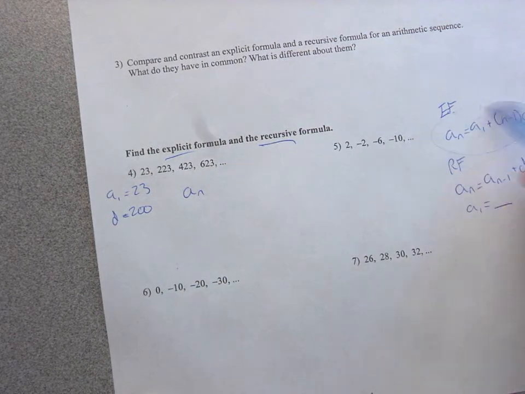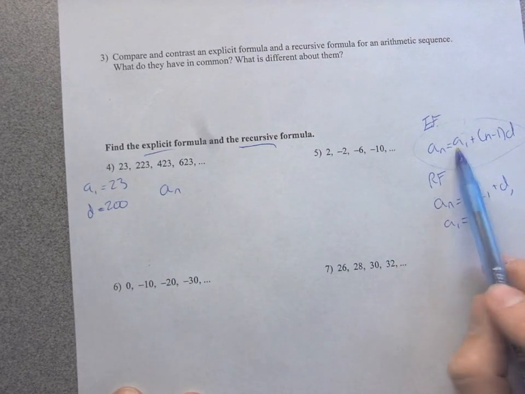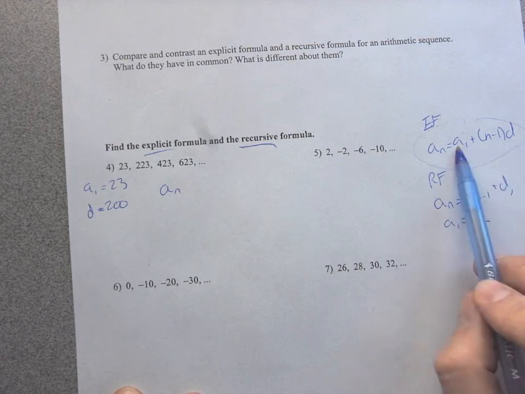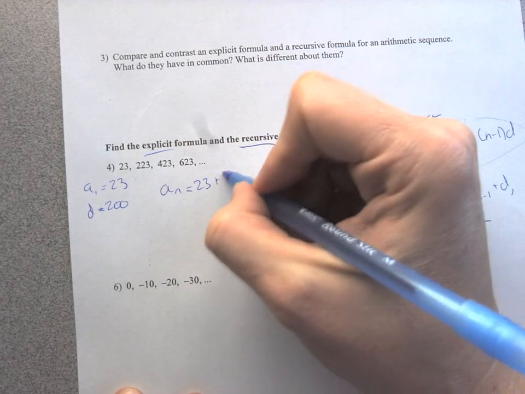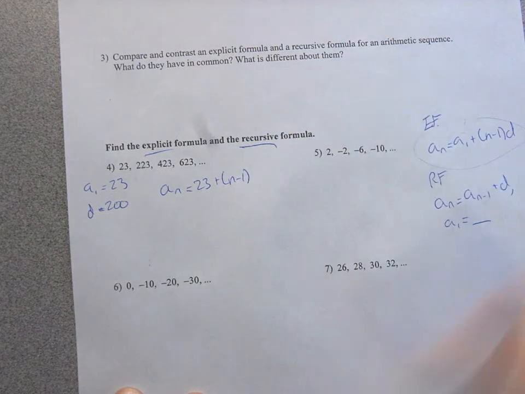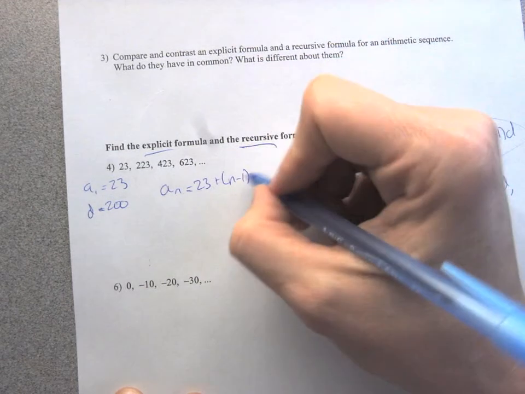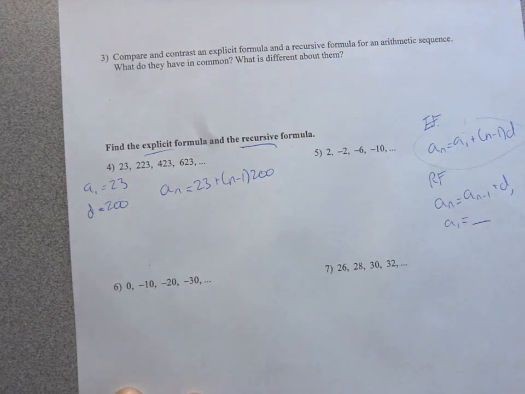Okay, explicit formula. We're taking this template and replacing a1 and d. So an equals a1, which is 23 in this case, plus (n minus 1), which stays the same, times d, which would be 200 in this case. That's my explicit formula.